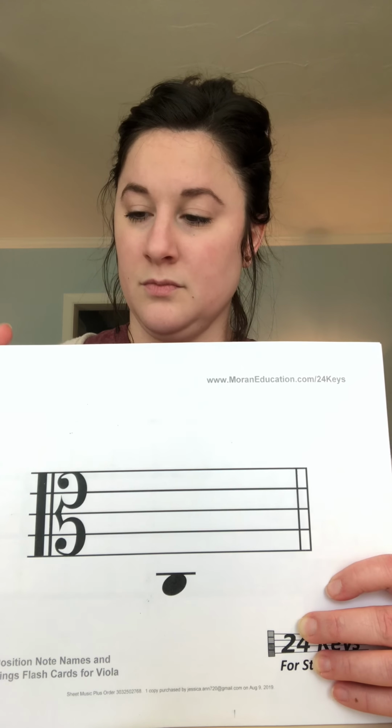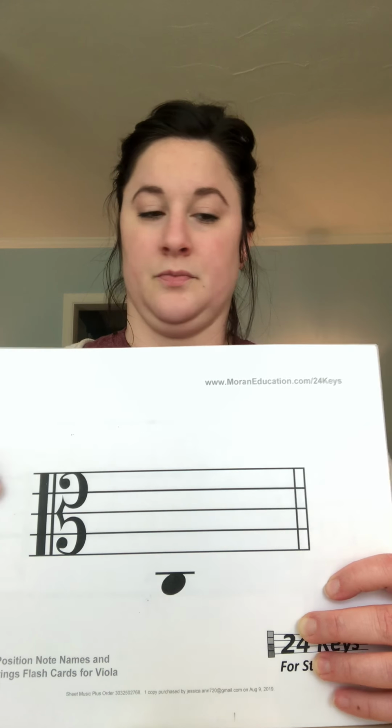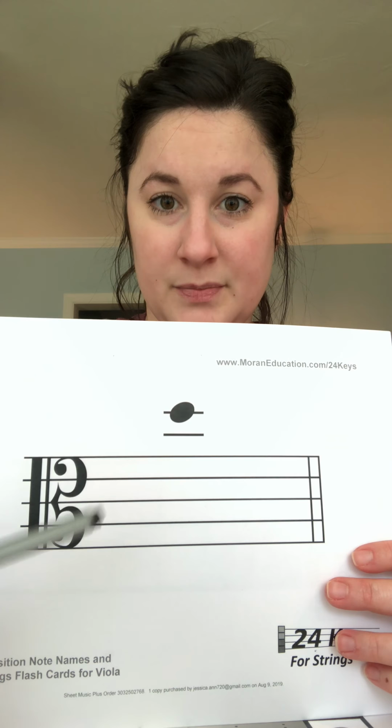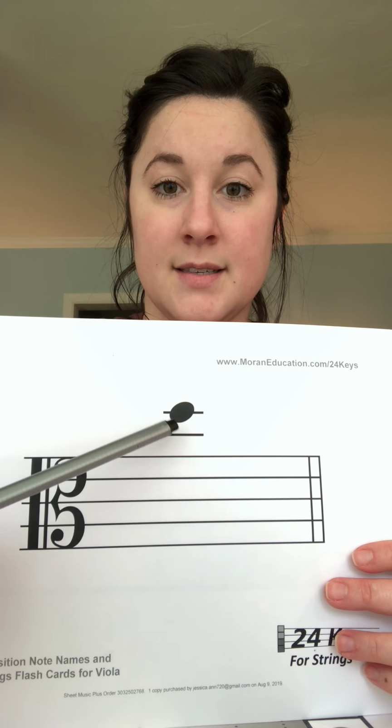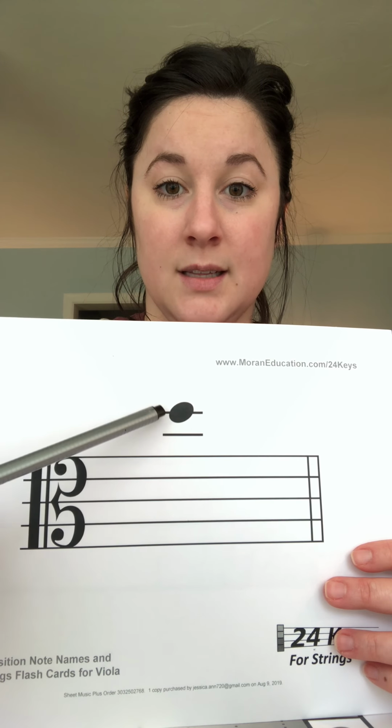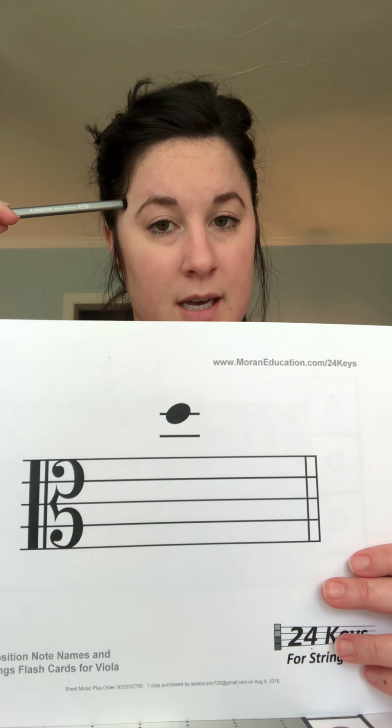So now let's work on some ledger lines up at the top of the music staff. Yeah, we'll do this one. So we have two ledger lines now. That means there's a space, line, and this note happens to be a line note. All right, so let's think about our line note code.